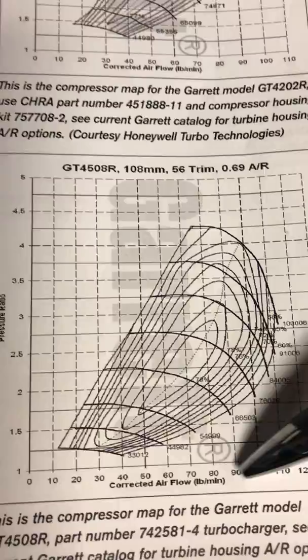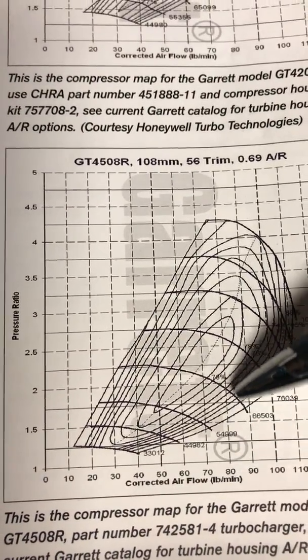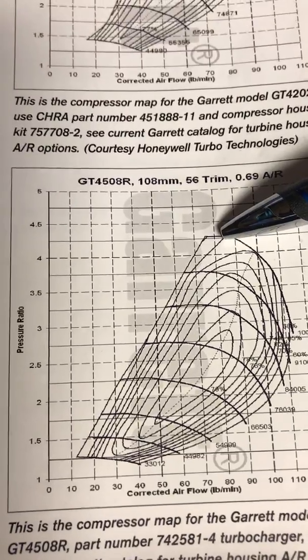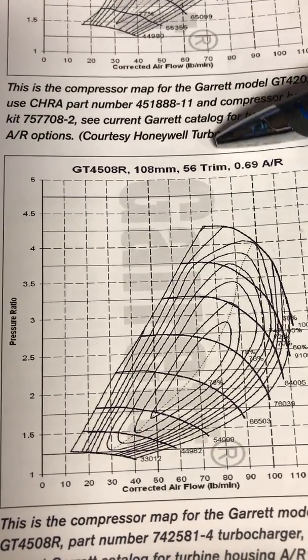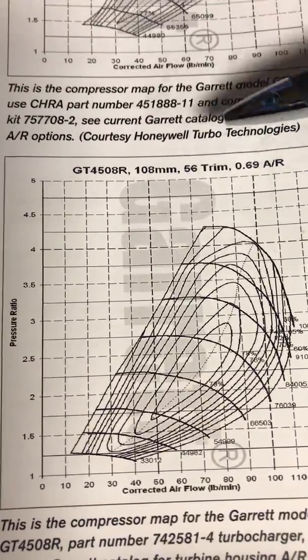All right, let's look at this turbo here. We're just going to go right to it. No, we'll do one more. GT4508. That's a pretty popular turbo. Mid-80s, up you go. 4.5-to-1, 5-to-1, 6-to-1. More than likely, you're in surge and overspeed.